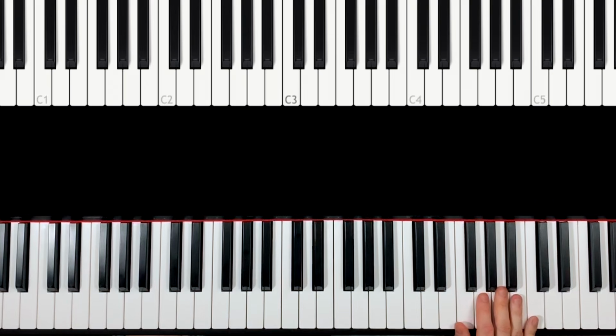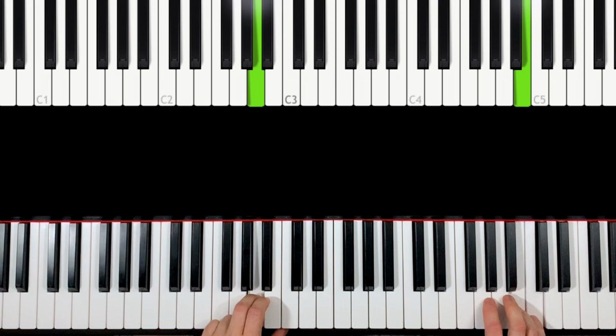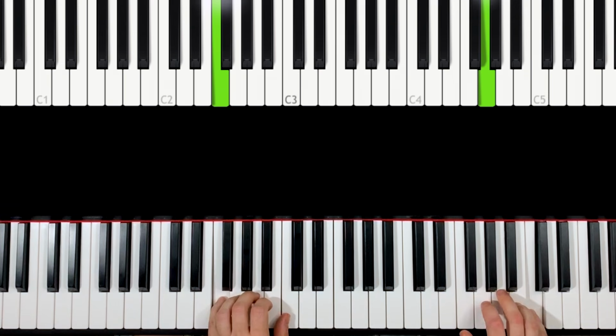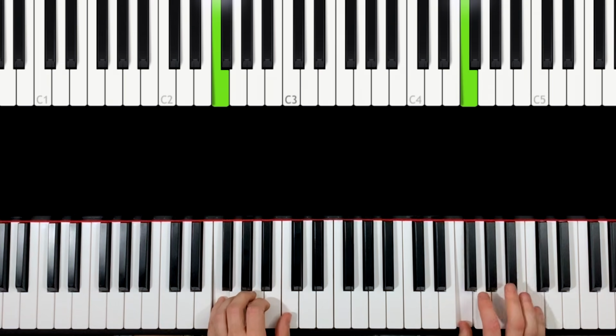Okay, so this is the very first practice part. And this is the part where we play the A in the left hand together with the C, and then we hold the A. Okay, we even change it. On the last C, we play the F in the left hand with the pinky. So again, very slow.